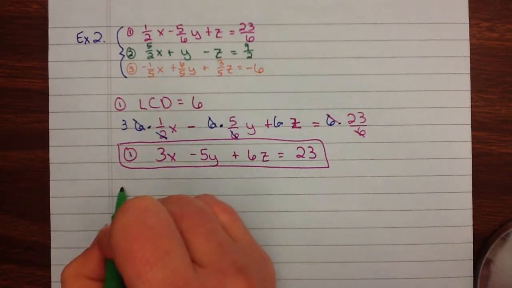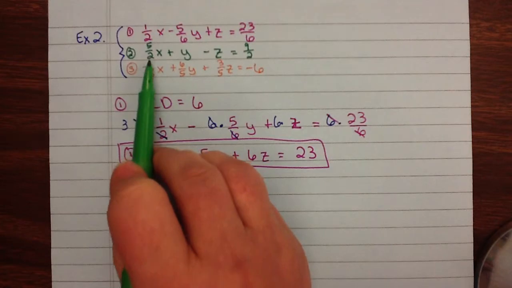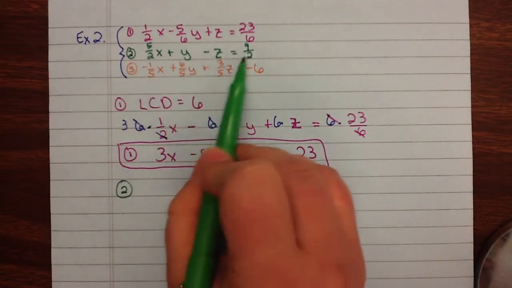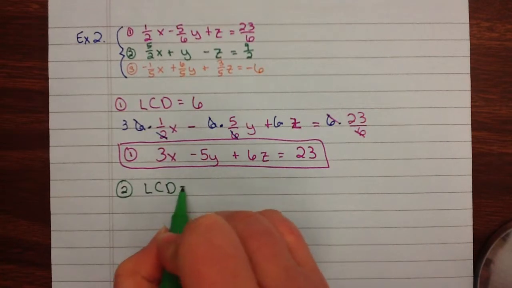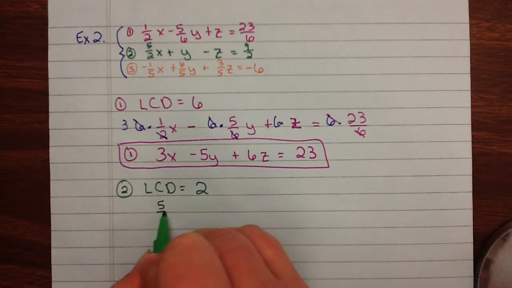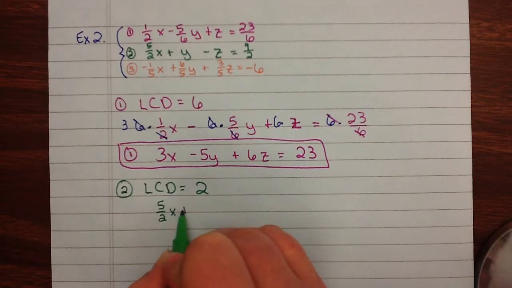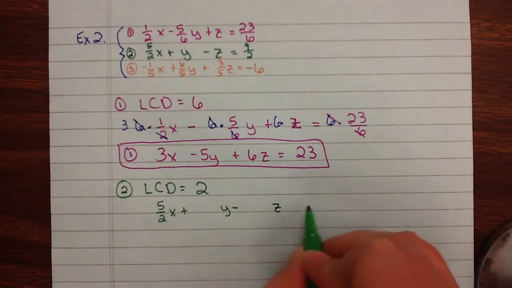Let's look at equation 2 and do the same thing. So I've got 5/2 x plus y minus z equals 9/2. Notice what's the only number in the denominator. The only number in the denominator is 2, so that's definitely going to be our least common denominator. So bringing down my equation, 5/2 x plus y minus z equals 9/2, remembering to leave some space to put in my multiplier.